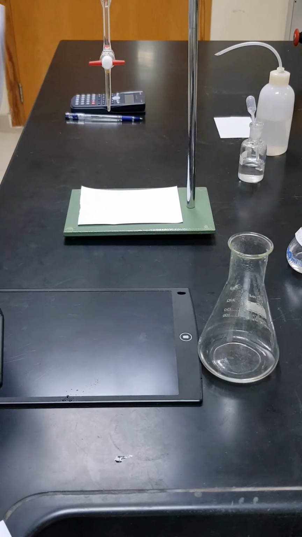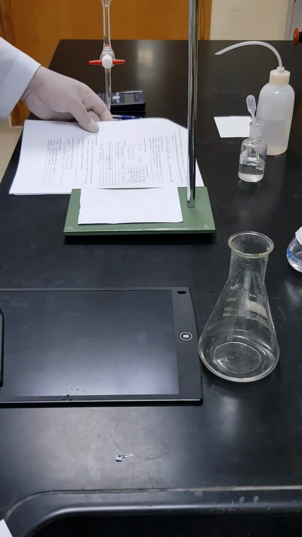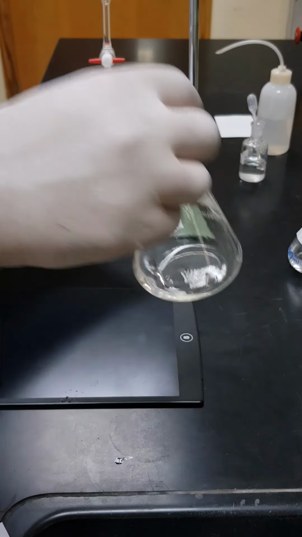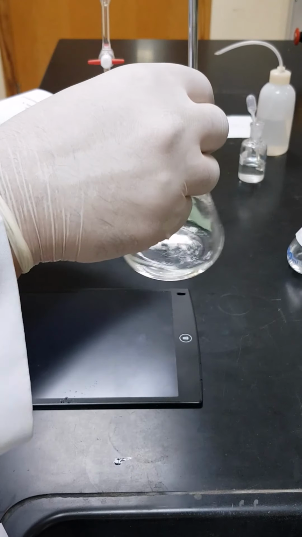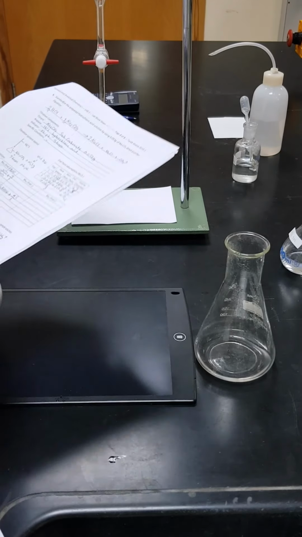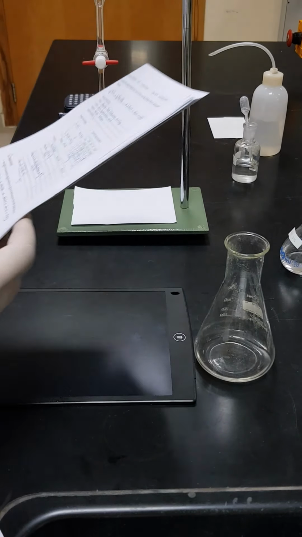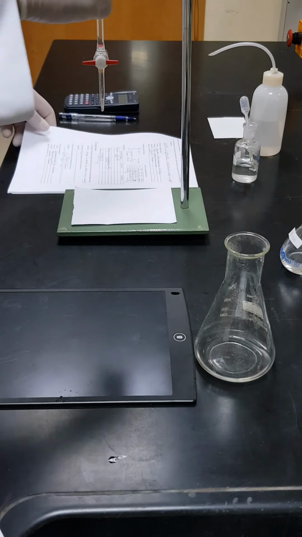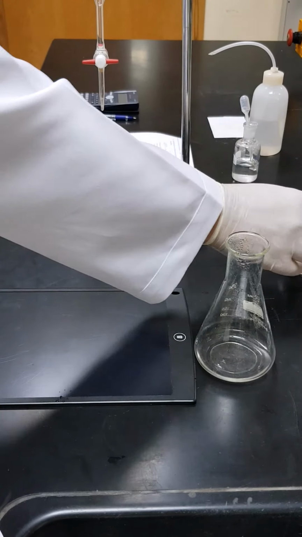So now we will proceed to the last part of the experiment, which is titration of the remaining amount of sodium hydroxide that remained inside the conical flask after being heated with ammonium chloride. To do that, we are going to fill the burette with HCl solution.